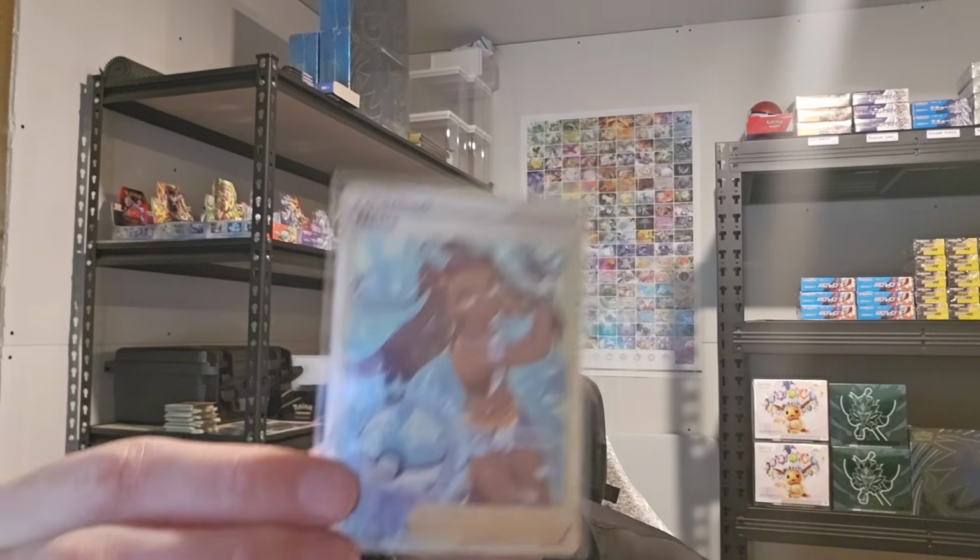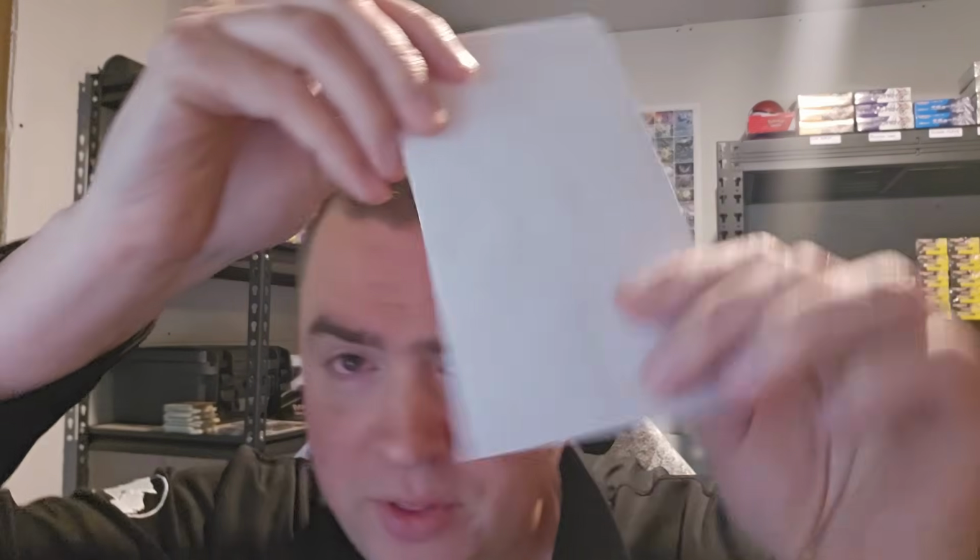Next up, we've got Nessa selling for $12.49. After shipping and fees, $9.56. Next up, we've got a card that I already put in the envelope and forgot to record. It's a Swablu Reverse Holo from Dragon. Sold for $5.99. After shipping and fees, it was exactly $4.